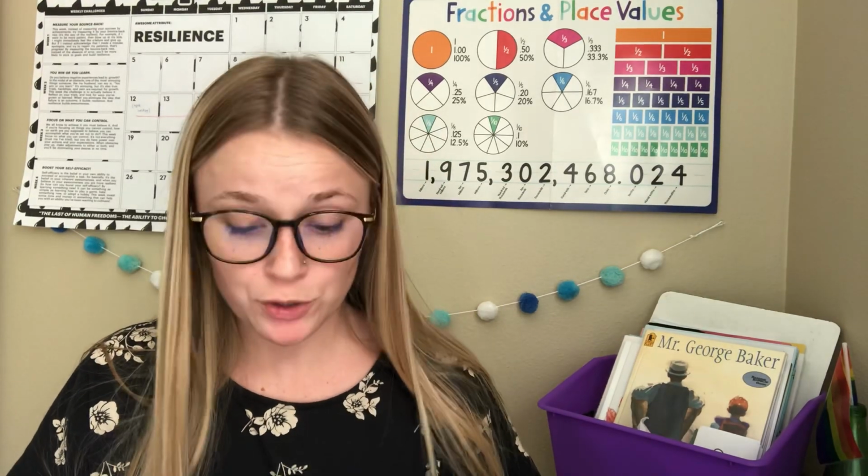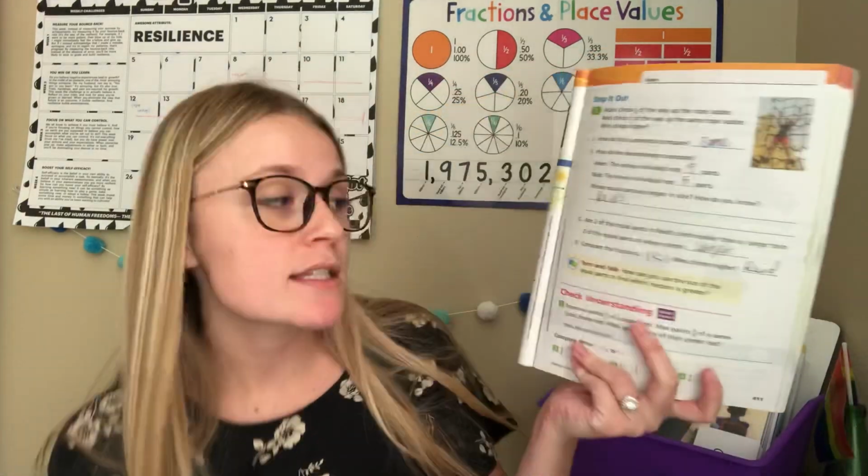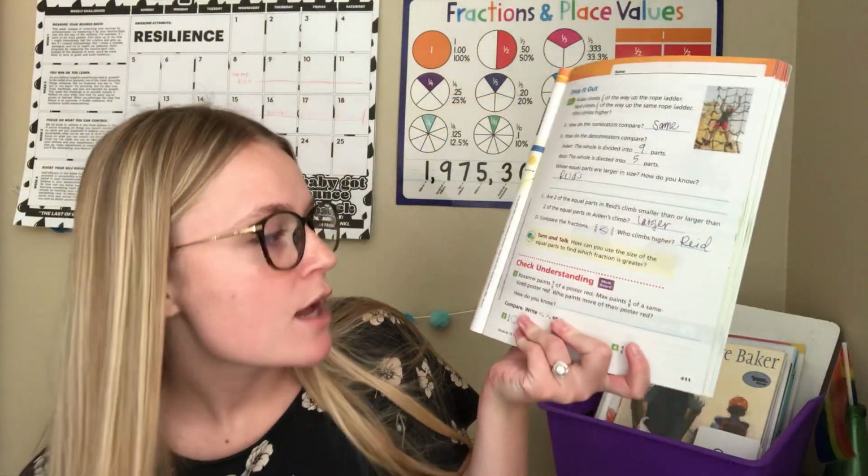Roxanne paints 4/6 of a poster red. Max paints 4/8 of a same size poster red. Who paints more of their poster red, and how do you know? Numerators are the same, 4 parts and 4 parts, out of 6 parts and 8 parts.